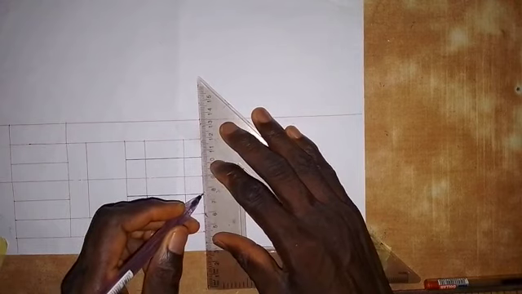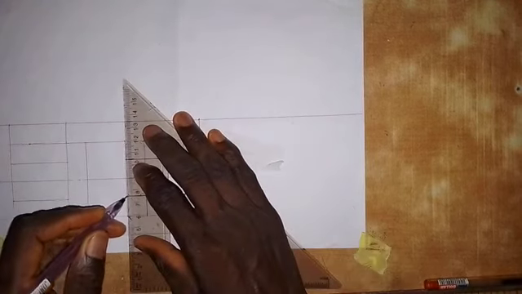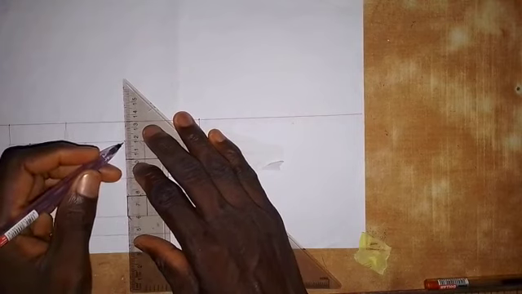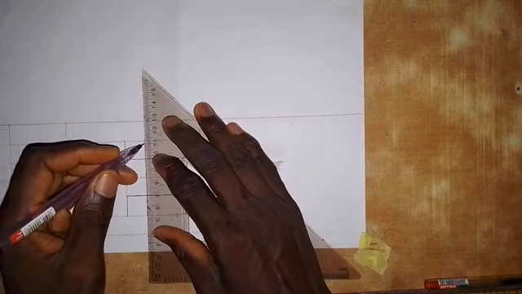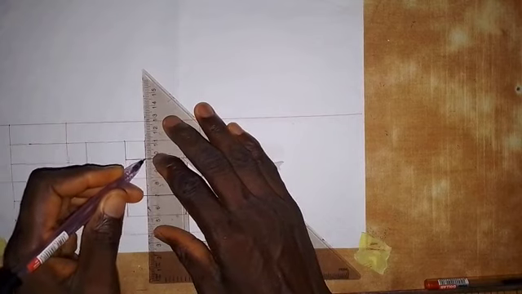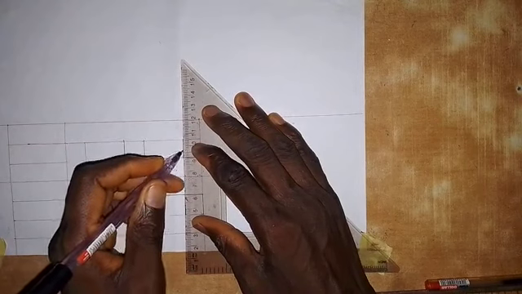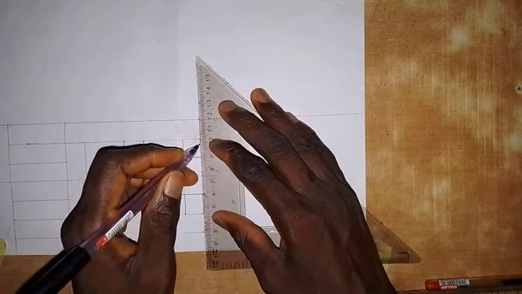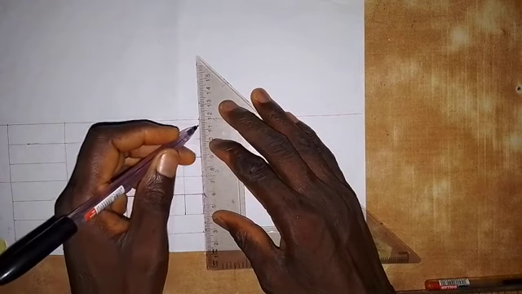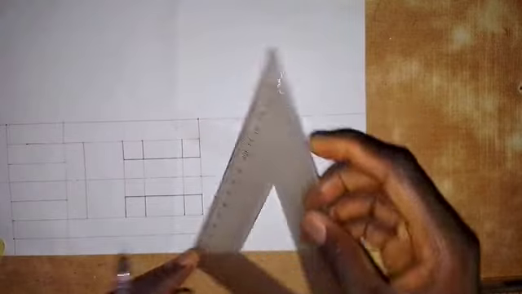So we also have this line like this, then we have this line. Also we have the same thing on this side. Alright, so we have those lines.